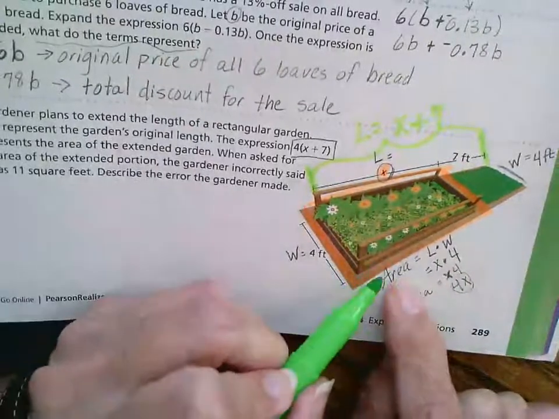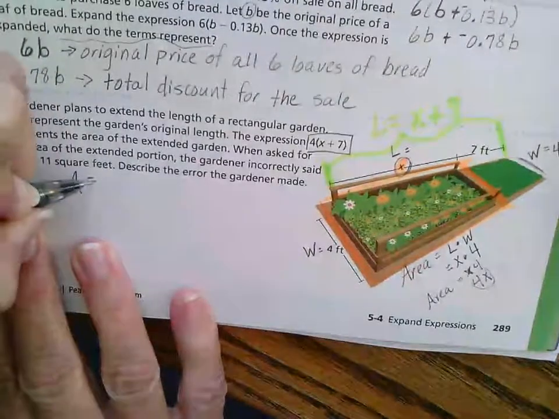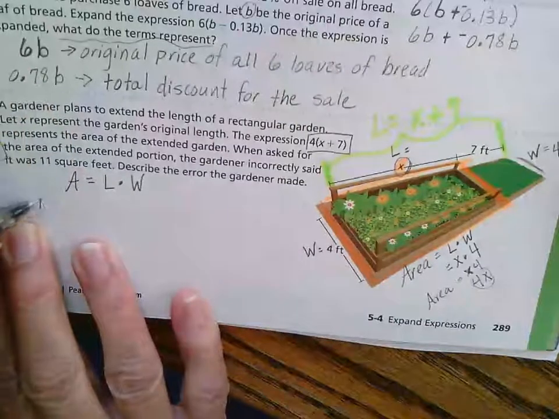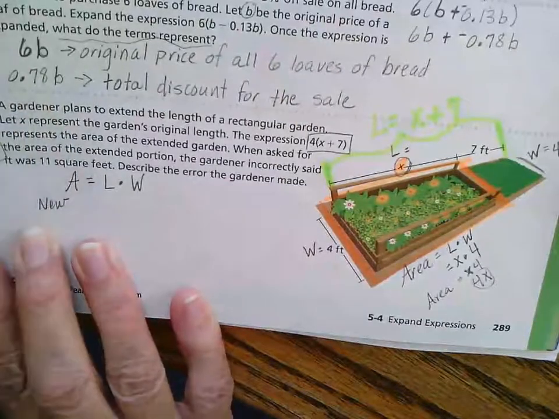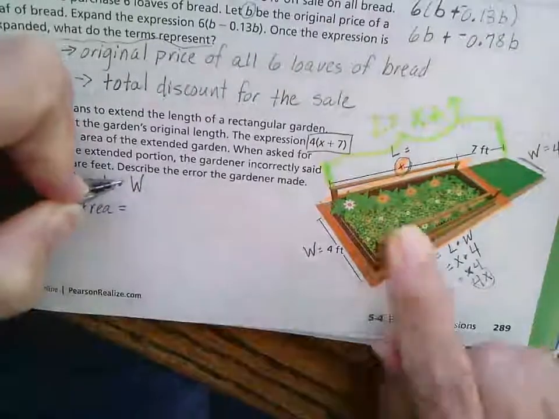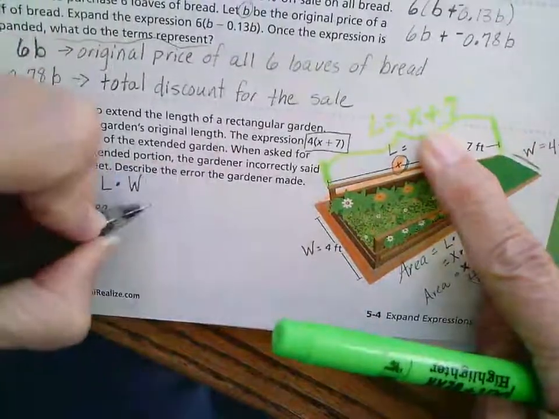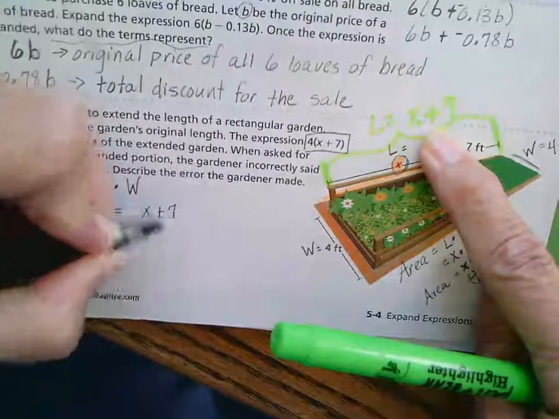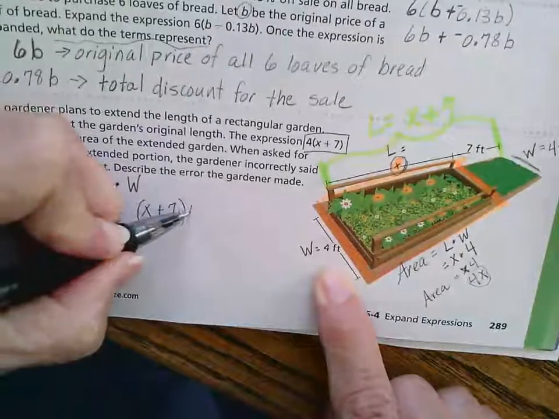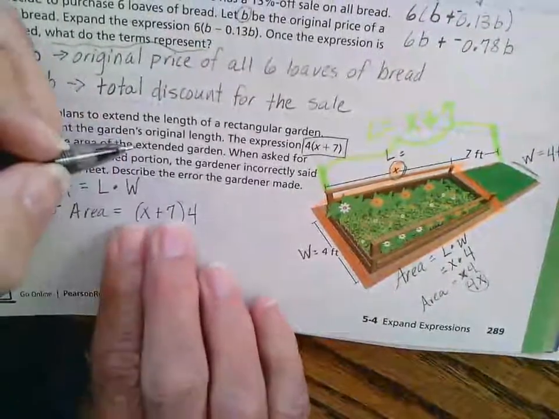Well, I still use the same formula for area. Area is equal to length times width. So my new area is going to be this distance, which is x plus 7, times my width. And I can rewrite that because this is multiplying.